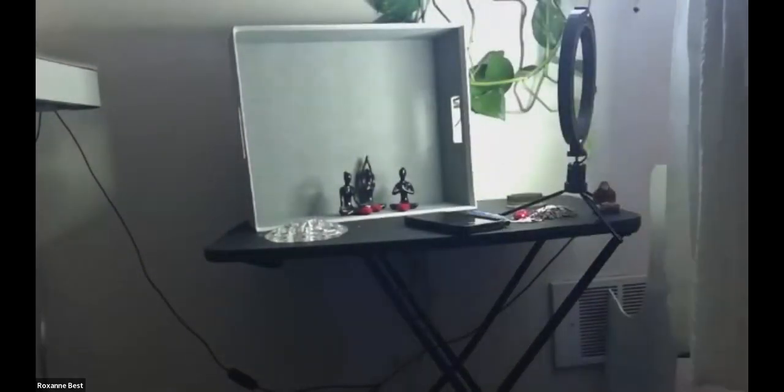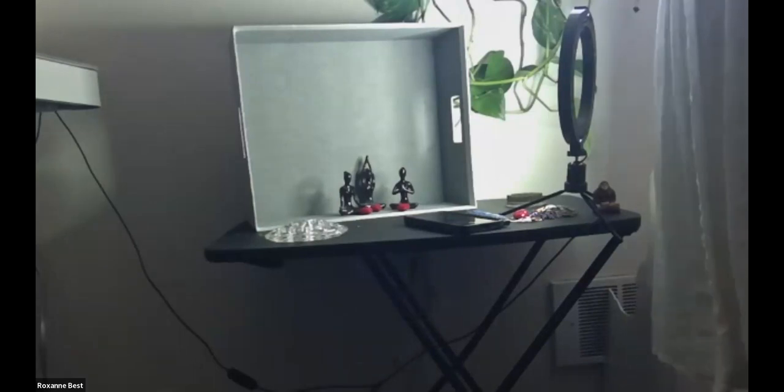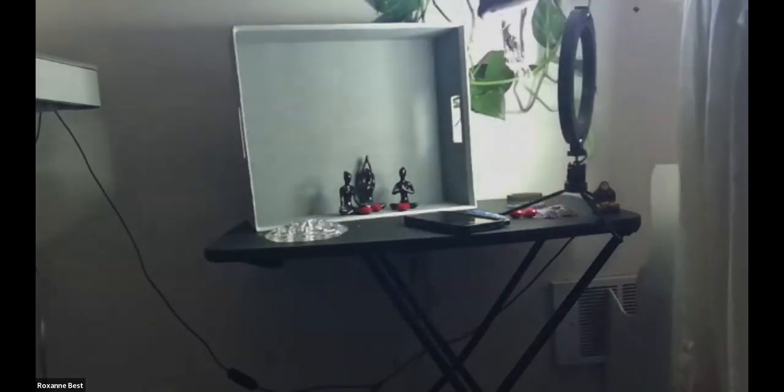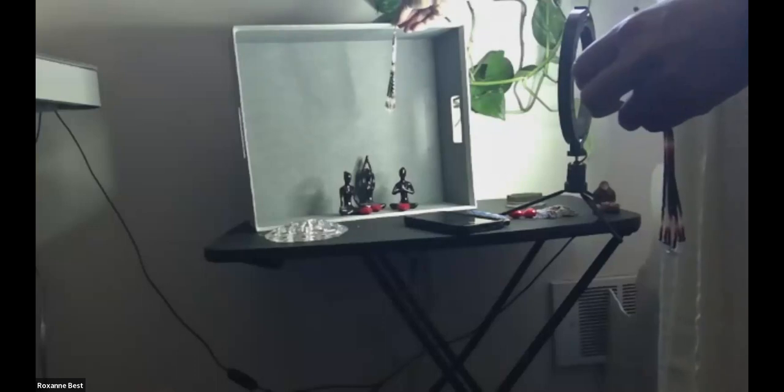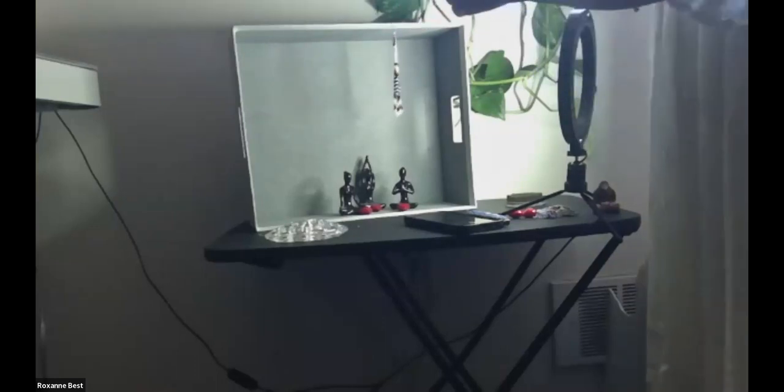The other thing that I like about this light box, actually, this is not a light box, this is my makeshift light box, is that let's say I'm going to photograph earrings. I can hang them right off the edge. These are not my earrings. These were made by another artist.